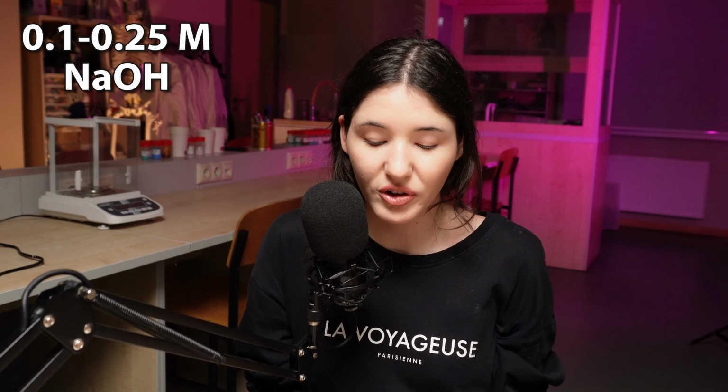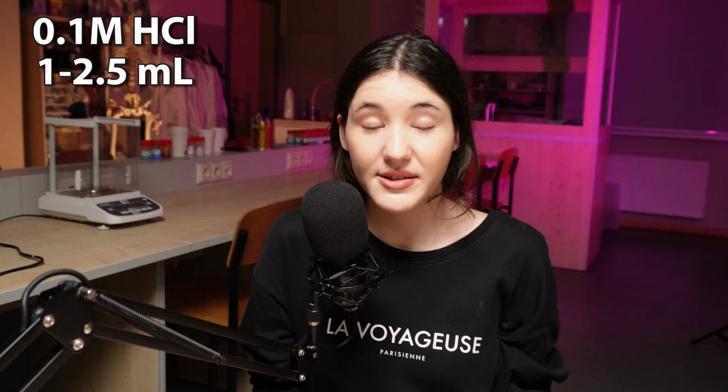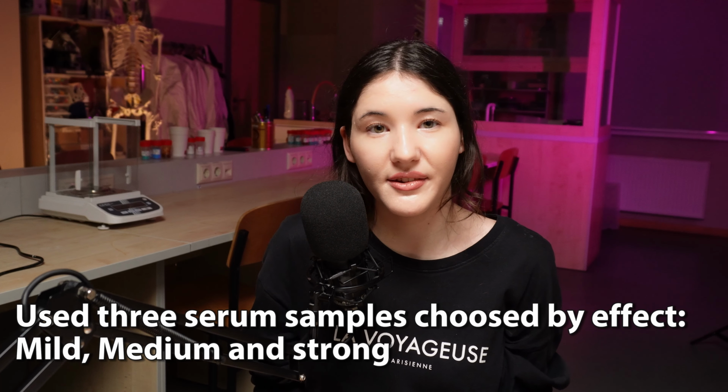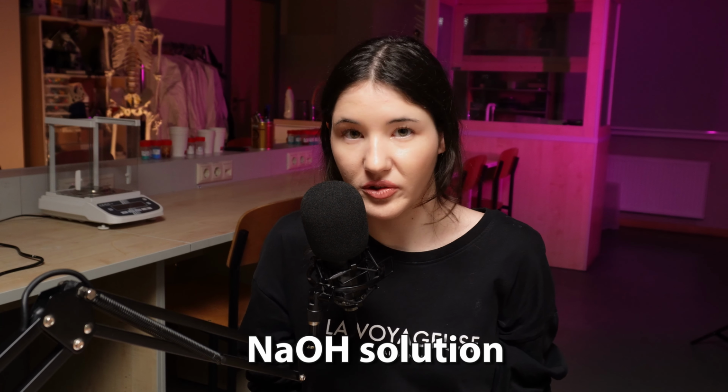To make a tensiometric titration of the total concentration of acids in serum, I had to select for each serum its own concentration of sodium hydroxide and a volume of 0.1 molar hydrochloric acid, because each sample had a different acid concentration. For the experiment, I did 2 or 3 trial experiments that allowed me to assess whether my solution is not concentrated enough to use the entire volume of the burette and reach pH 12.